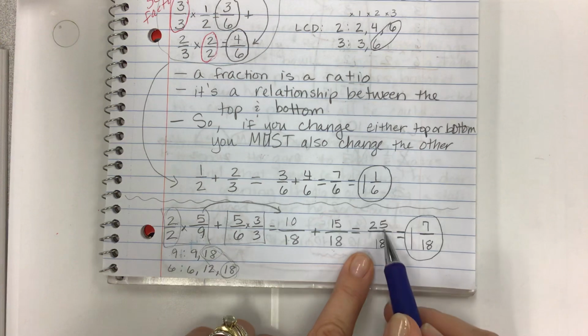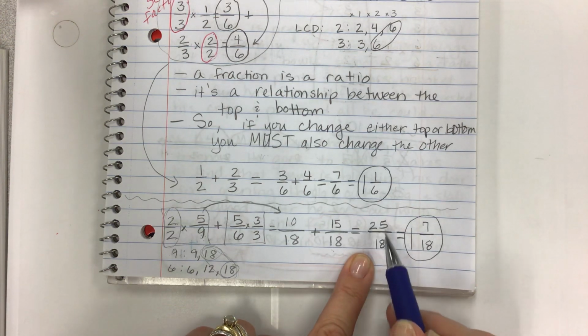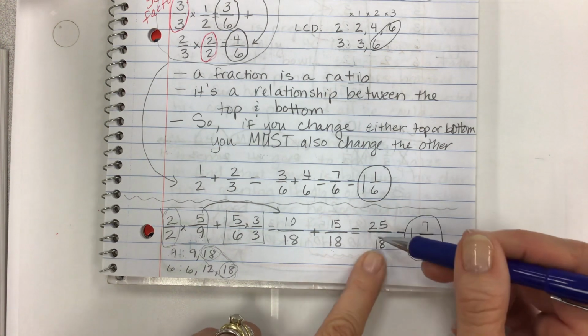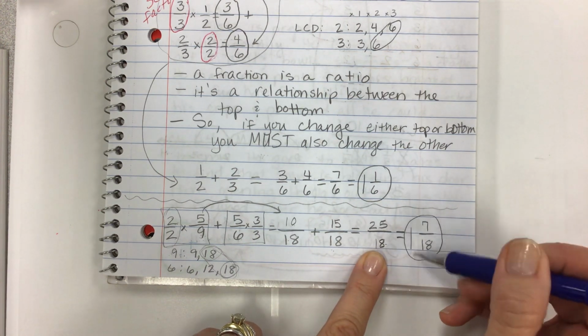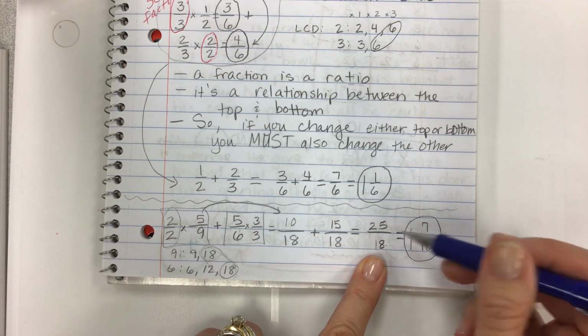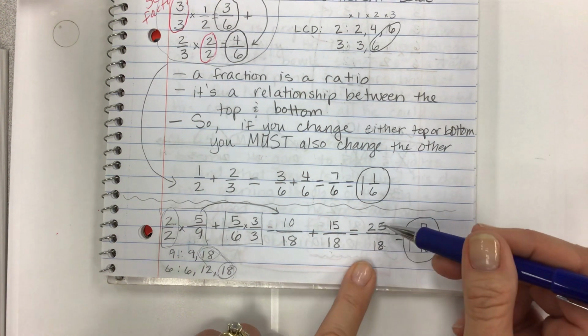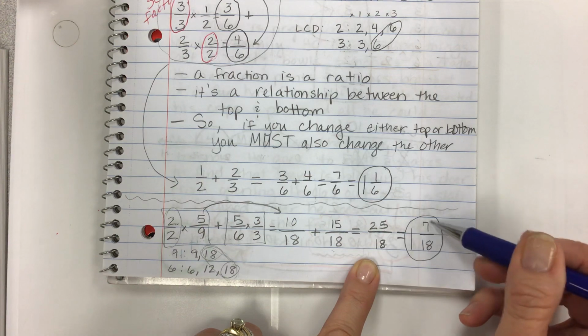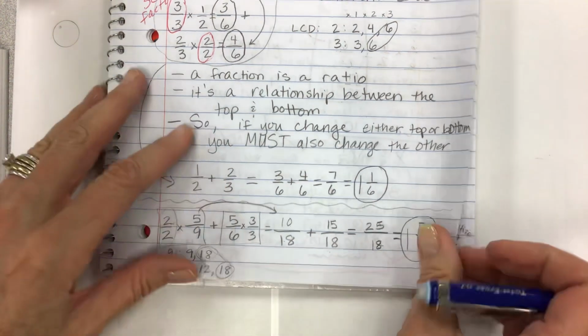10 plus 15 is 25. This is an improper fraction. This is too big. So flip it so that you've got 18/18 as your 1, and then find the difference between these two. As one of my students said today, just subtract. And I was like, yep, that's what your numerator is going to be out of 18.